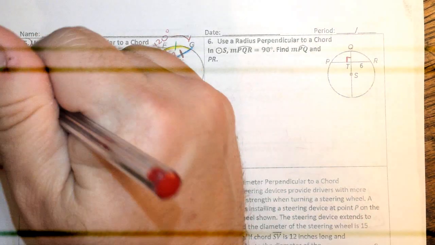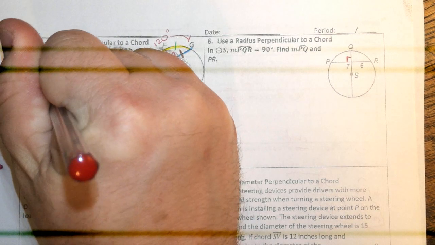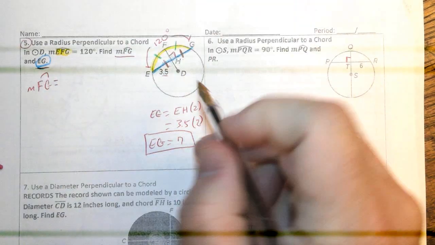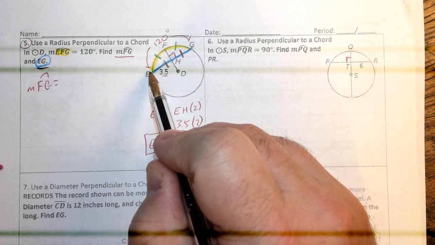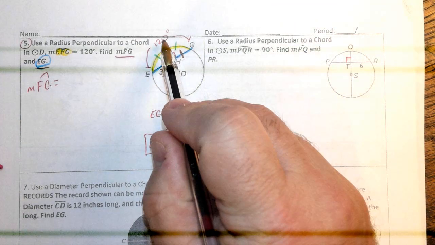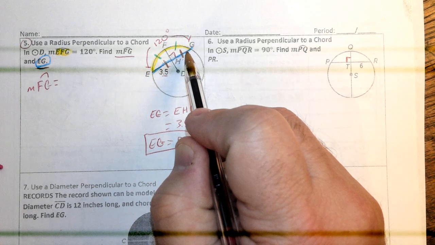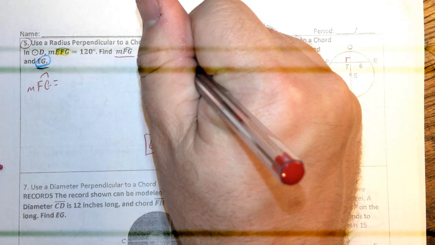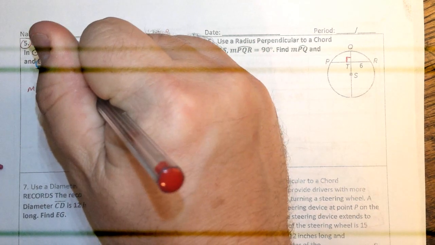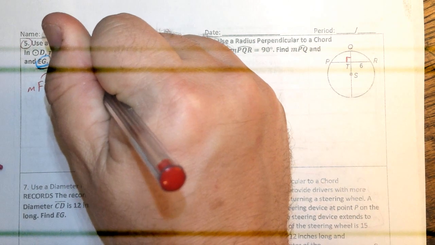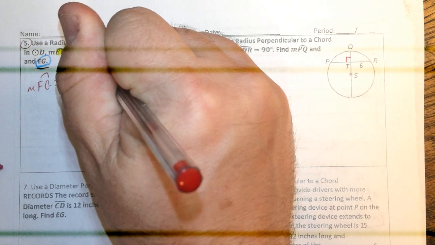So we want the measure of arc FG. FG is over here. It's congruent to EG, and these two together make EFG. So it's half of EFG, 1/2 of the measure of arc EFG.